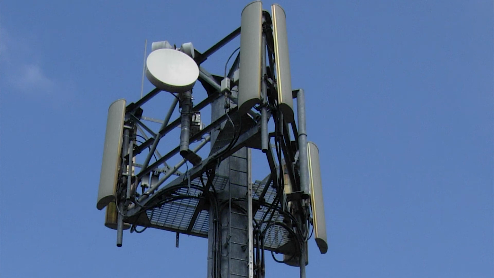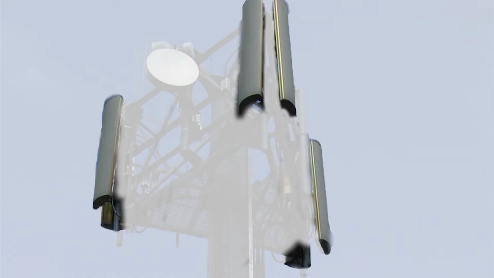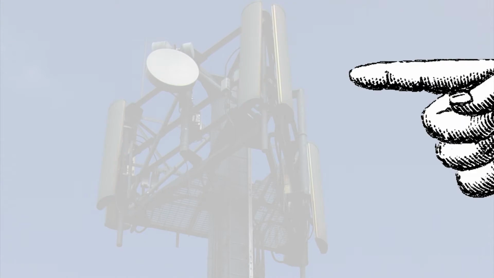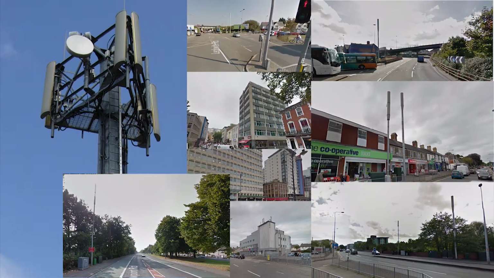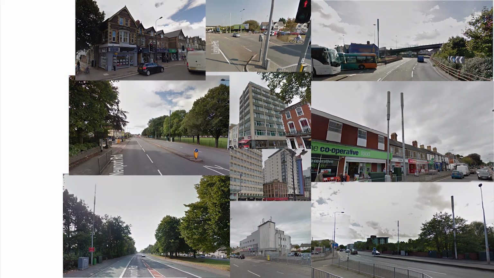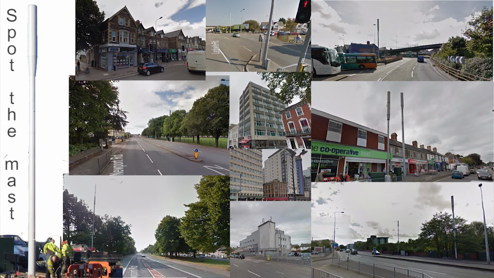The mobile signal spreads out from these antennas, and the link back to the network uses these dishes, which are just like the Wi-Fi dishes we used on Flatholm. Here are 10 in Cardiff. Can you work out where they are, or even see them in a couple of examples?